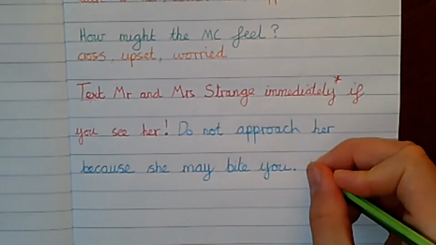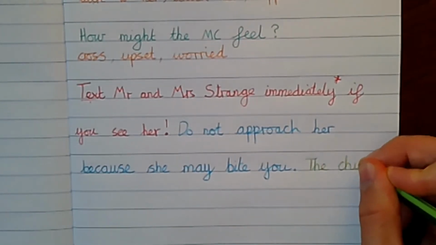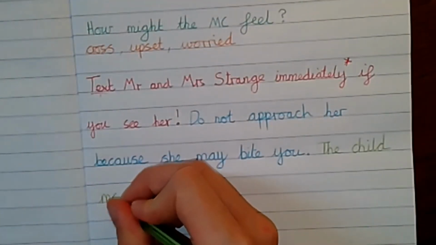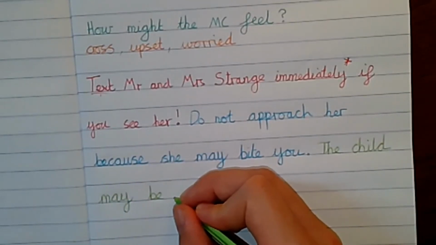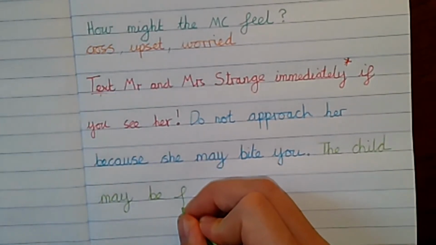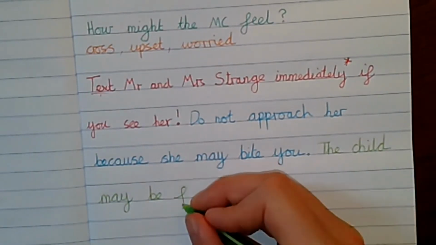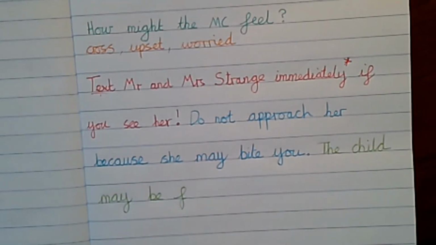The child may be, actually she may be feeling cross if you approach because she does not want to leave the forest. She might be very happy right now in the forest. So the child may be, this is what we have to do sometimes, is really think about our sentences. And so I've started, but I'm going to pause here.